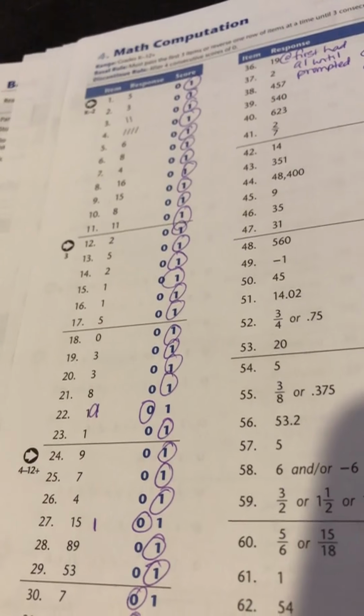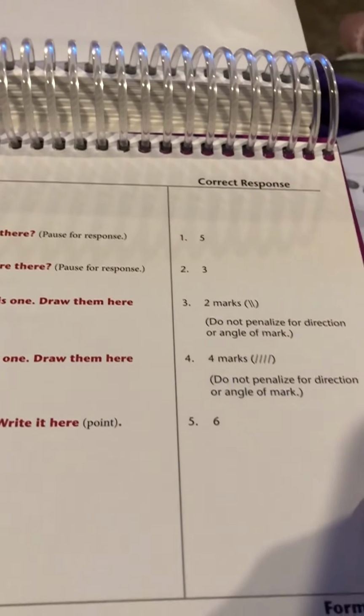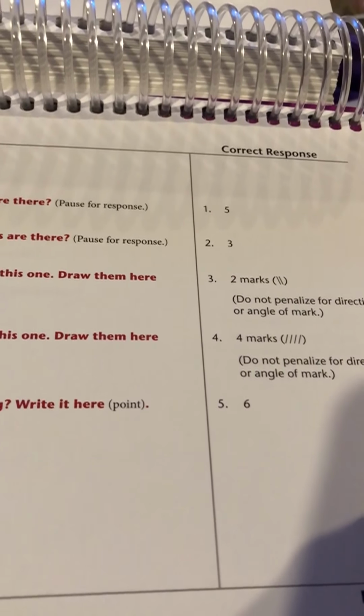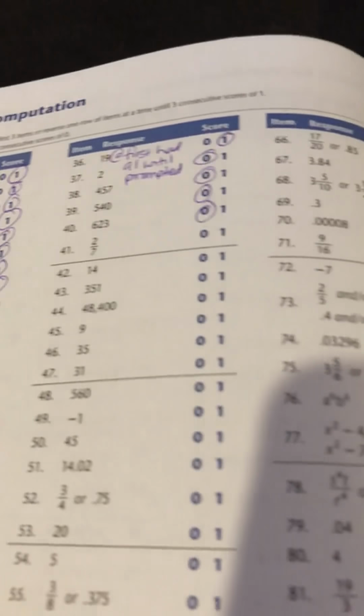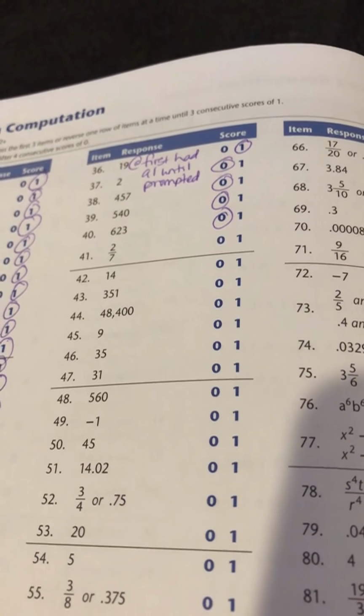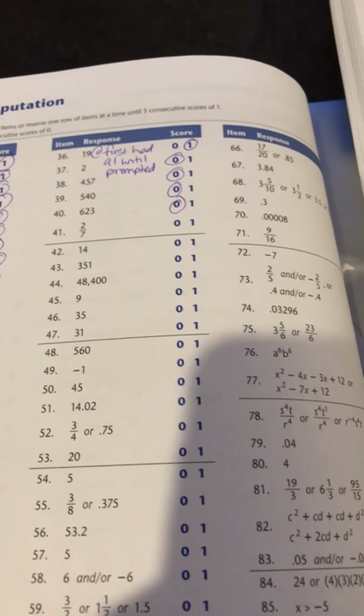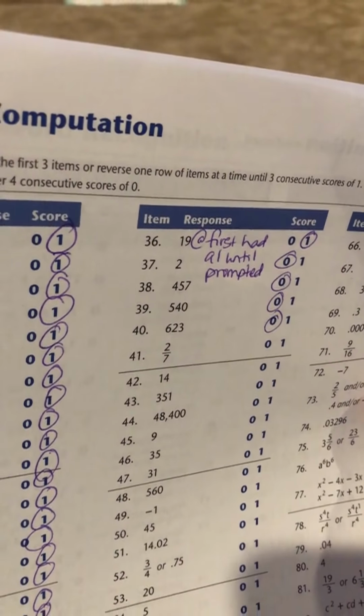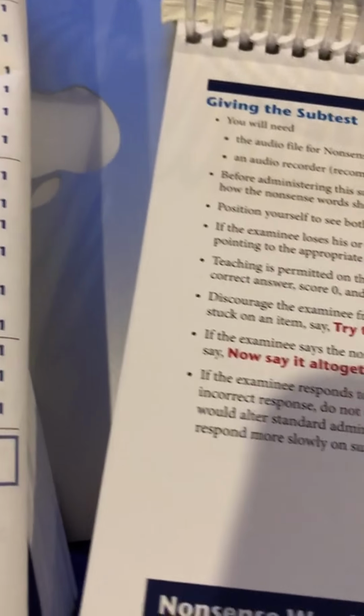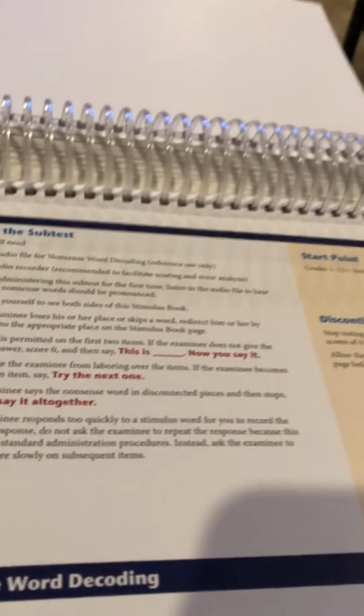And so they'll write in the book, in their booklet, but then you still score it over here if they get it correct or not. And your answers are still on the right-hand side. So once they get 4 in a row incorrect, then you go to the next section. And this one is not timed. Then you get to nonsense word decoding.